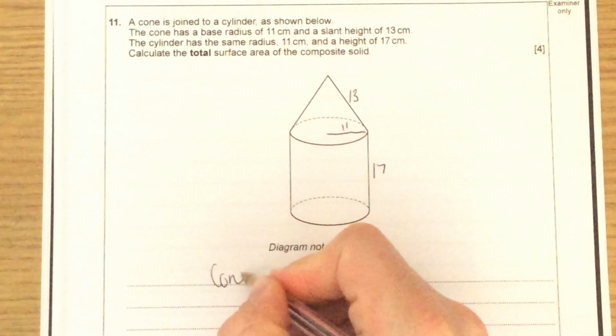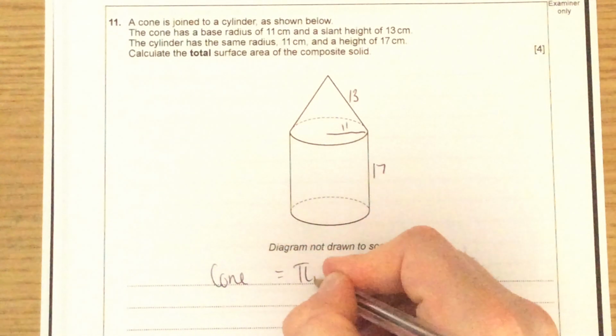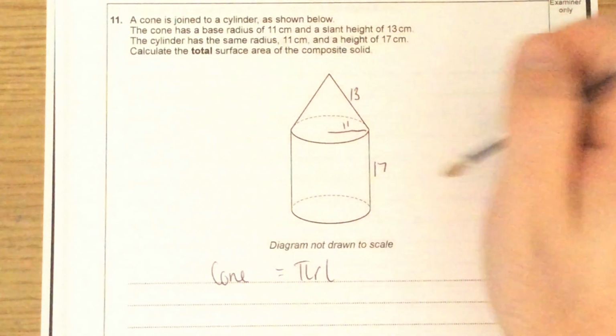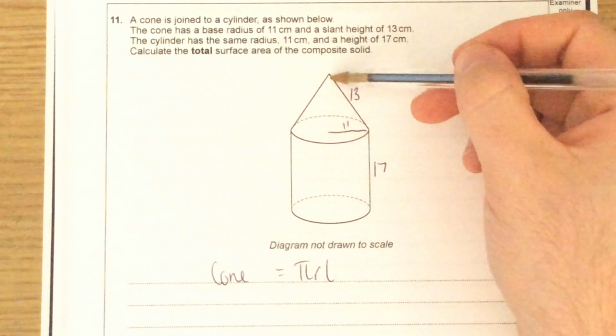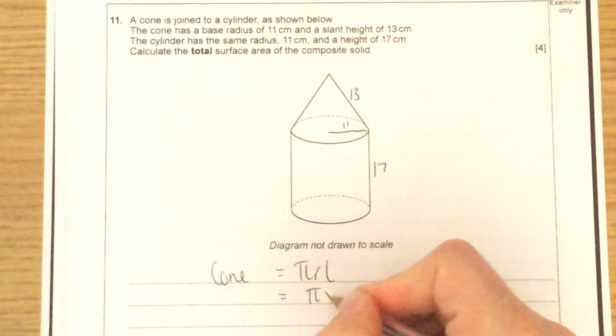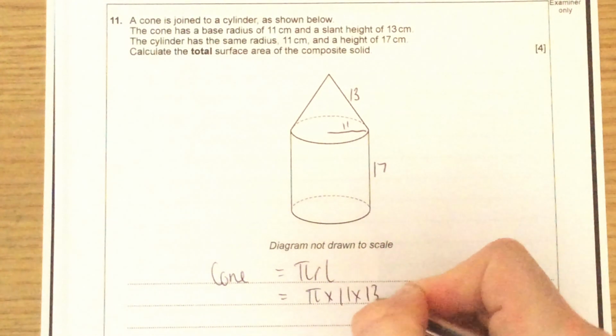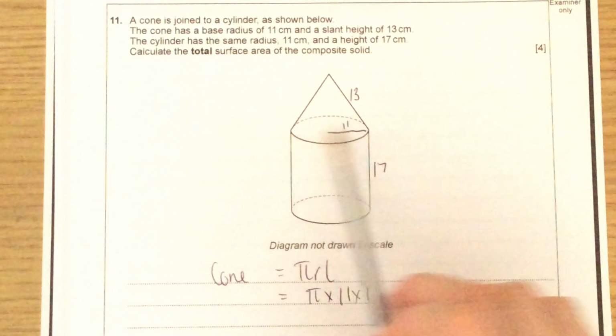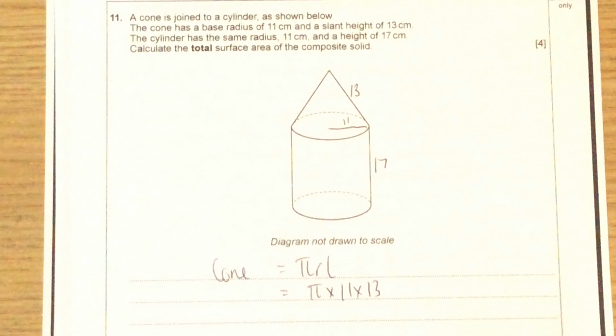So for the cone, that is pi RL, and they tell you that on the front of the paper, where L represents the slant height rather than the vertical height from the centre. So for the cone, I get pi times 11 times 13. And remember, I don't need to worry about this circle here that is the base of the cone and the top of the cylinder, because obviously that's enclosed within the shape.